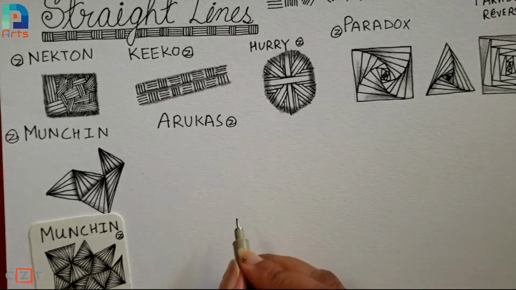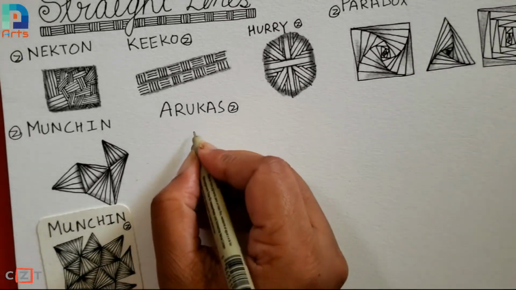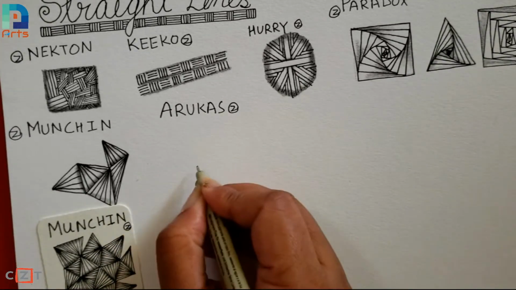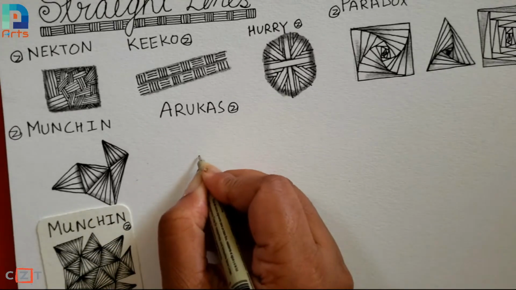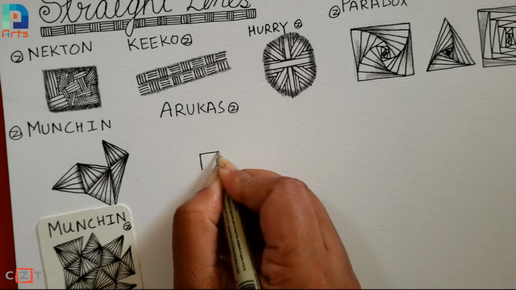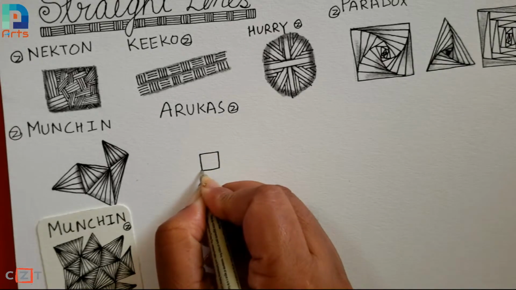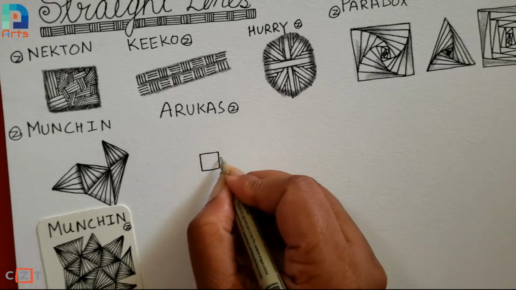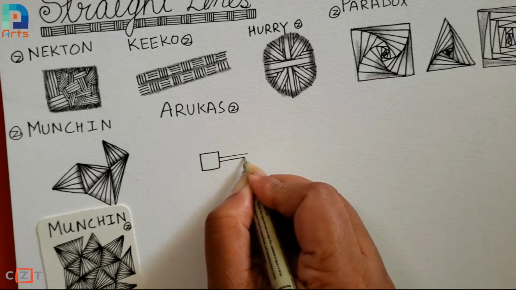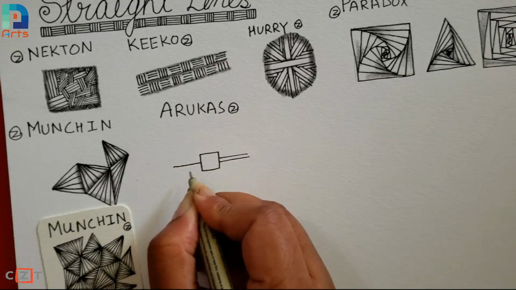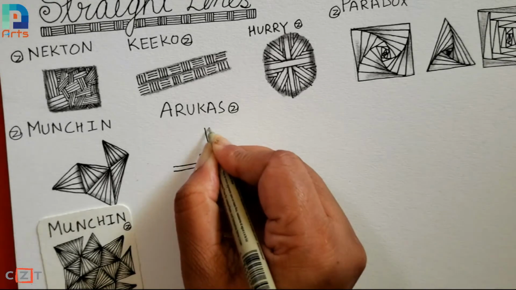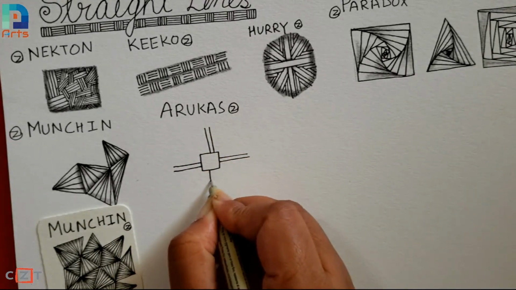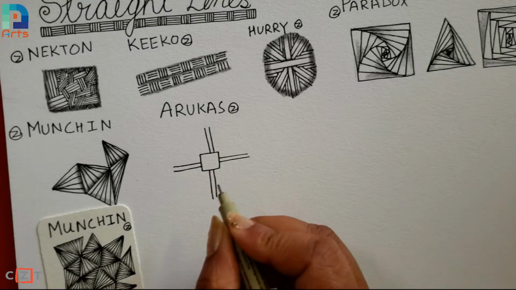So in the Arukas tangle, most of the time we use this tangle with the circle. So we draw the circular line. But here I put this tangle into the straight line tangle. So I'm just drawing one straight line shape with a set of parallel lines at each side. Oops, it goes a little slanted. It is supposed to be straight.